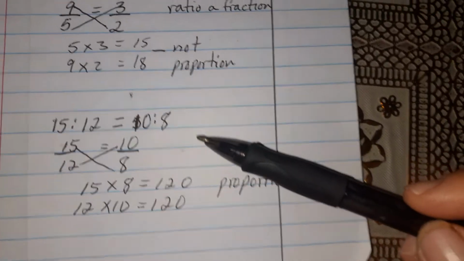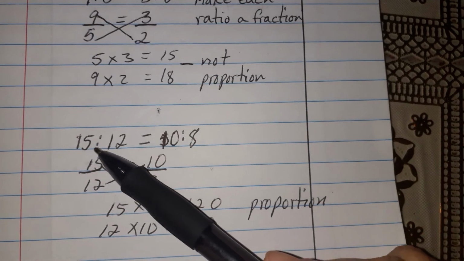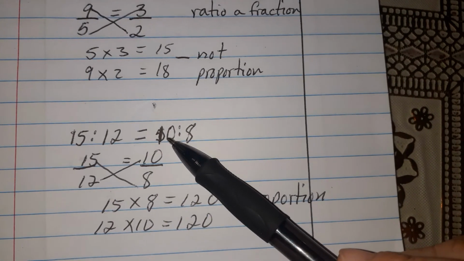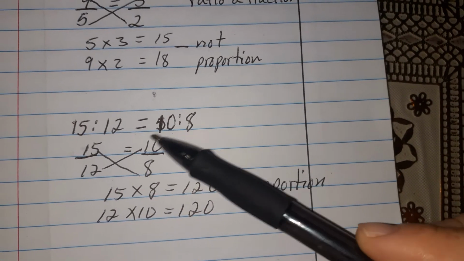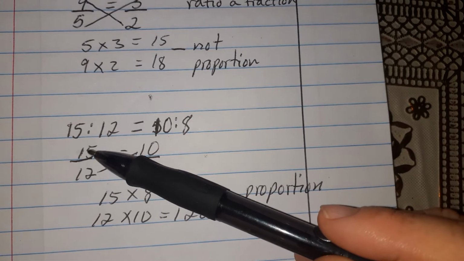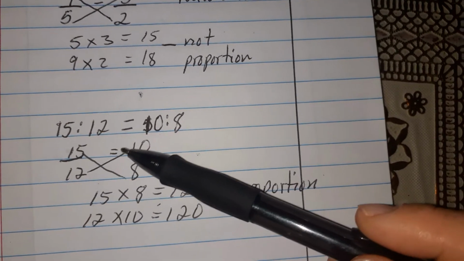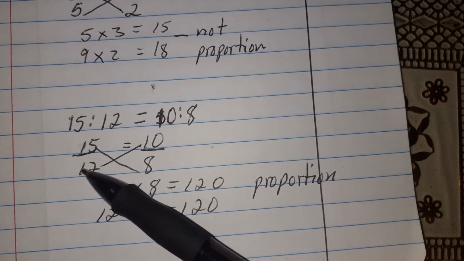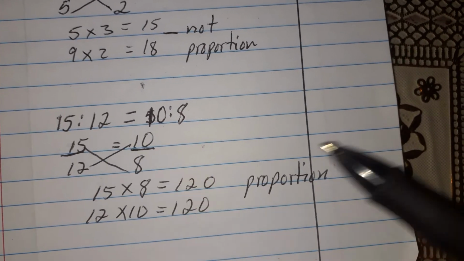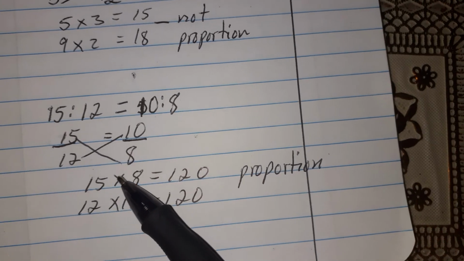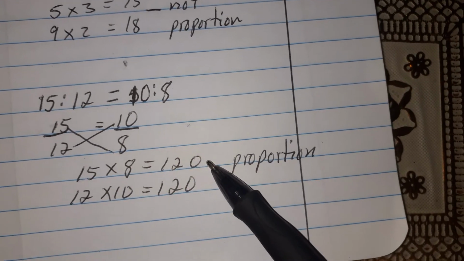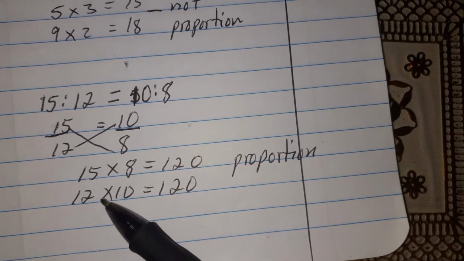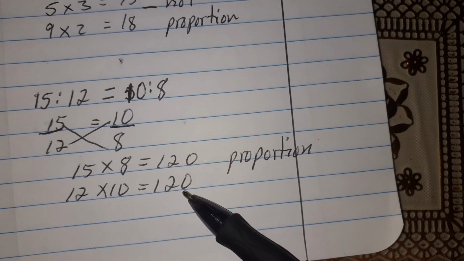Let's look at another example. 15 to 12 equals 10 to 8. We make each ratio a fraction. 15 over 12 equals 10 over 8. Alright, so now we cross multiply. So we say 15 times 8 equals 120. 12 times 10 equals 120.